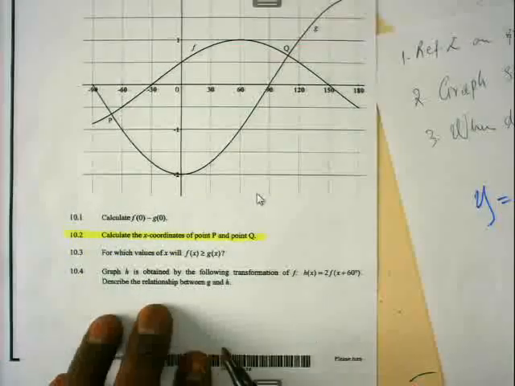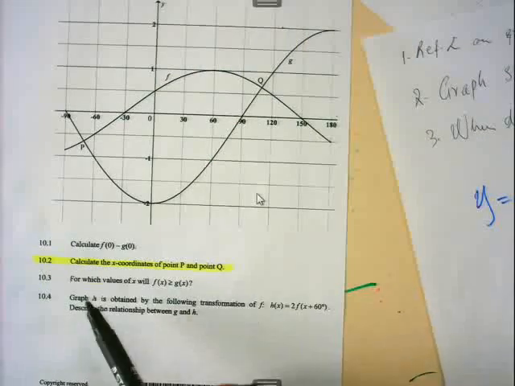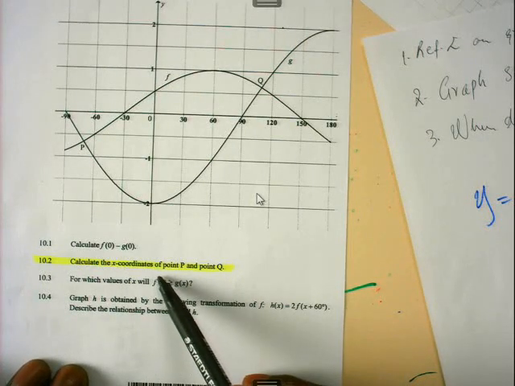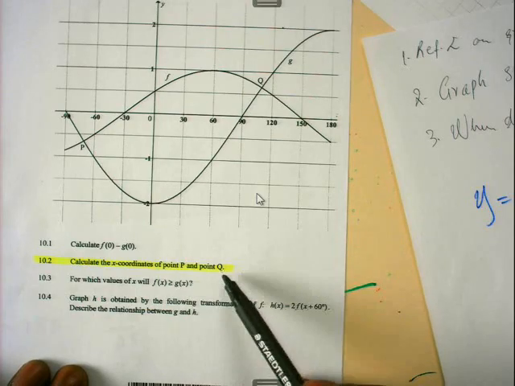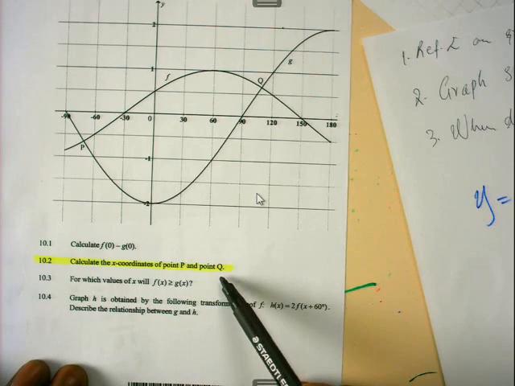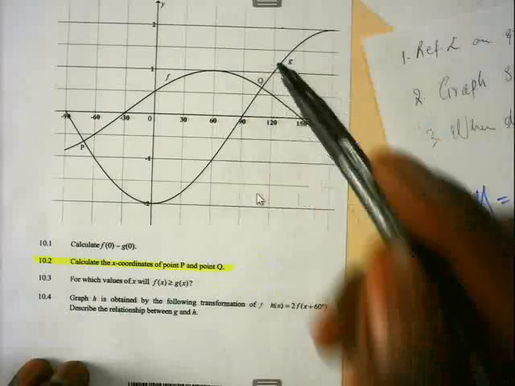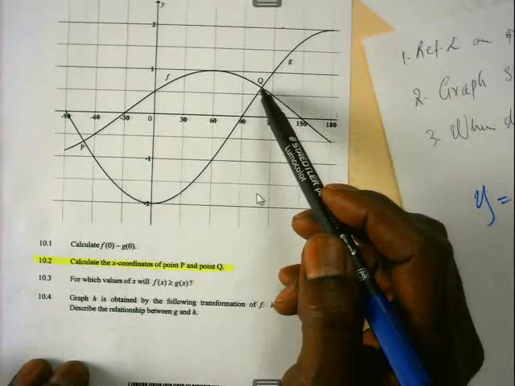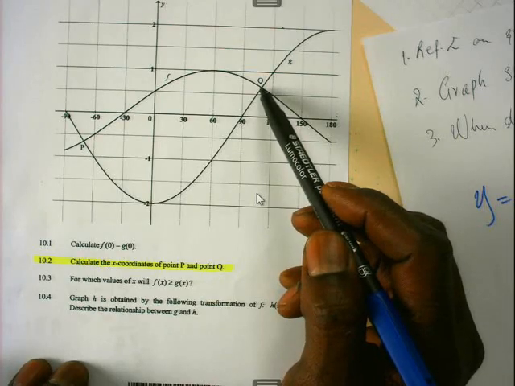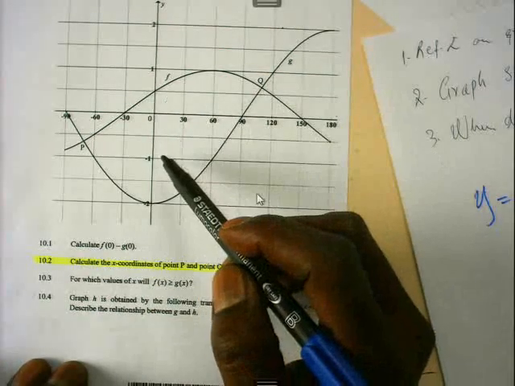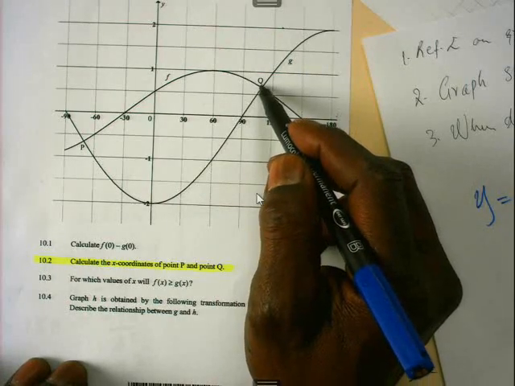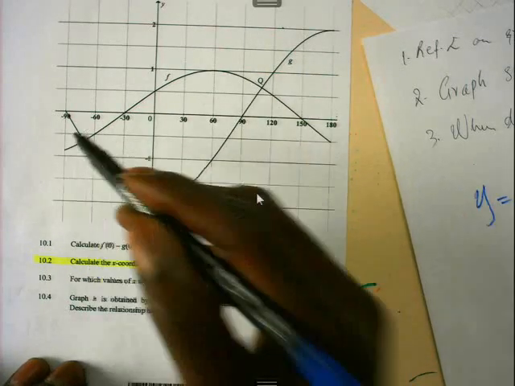In this case, which is one of the problems that we haven't done, they have said calculate the x coordinates of P and Q. As I've indicated, we are only going to get two solutions for this problem, P and Q.